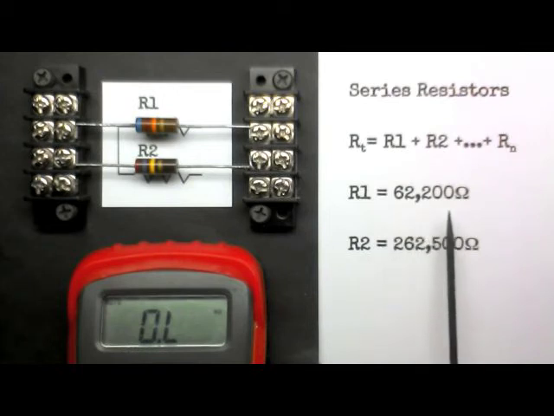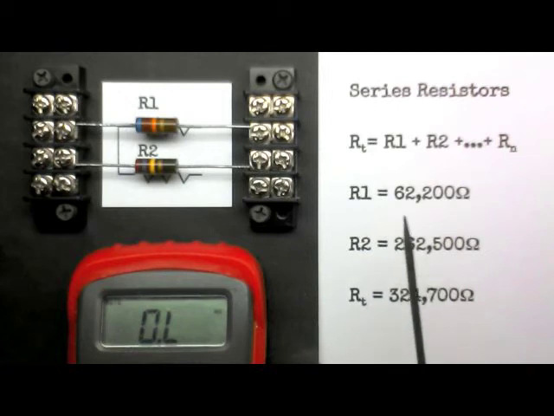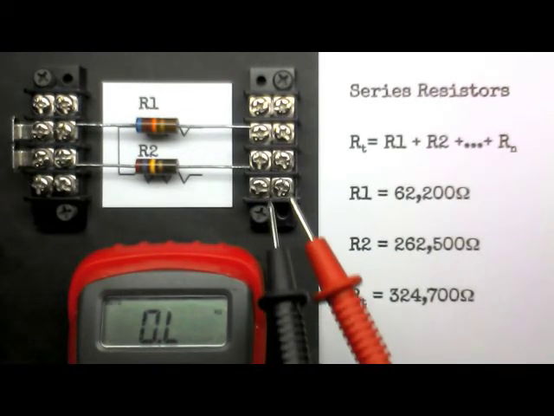We have our two values, R1 and R2, and the formula just says that we add them. So let's add them up. We took our two values and we got 324,700 ohms. Let's connect them on the end and take a measurement.